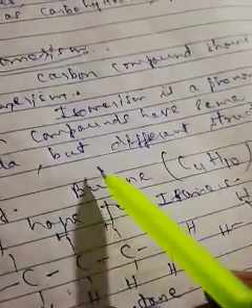Other compounds, pentane and hexane, also show isomerism. This special property, isomerism.